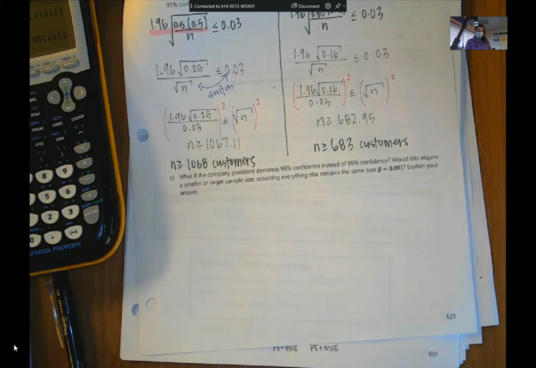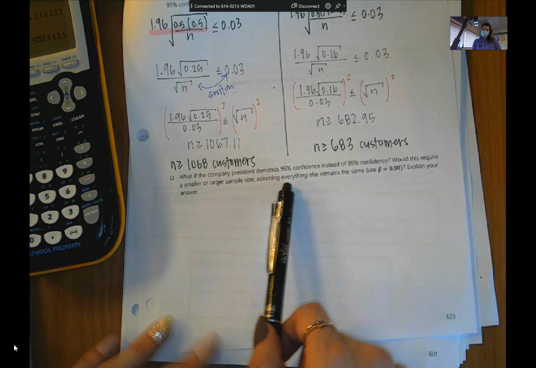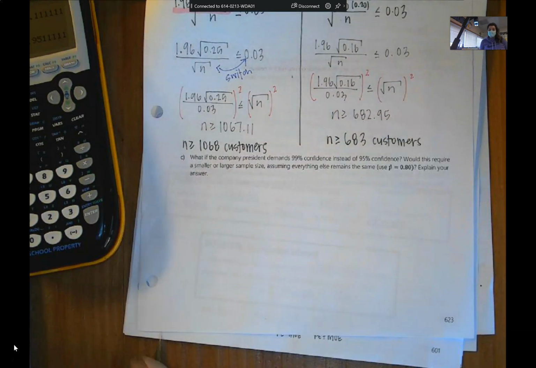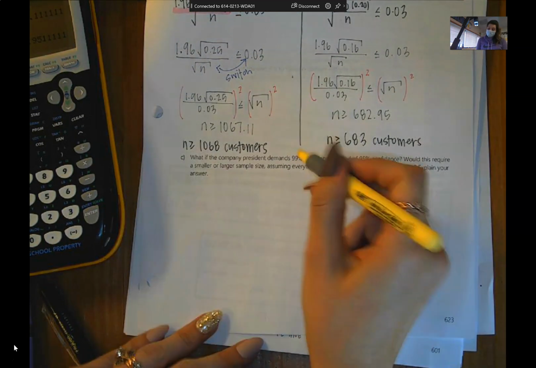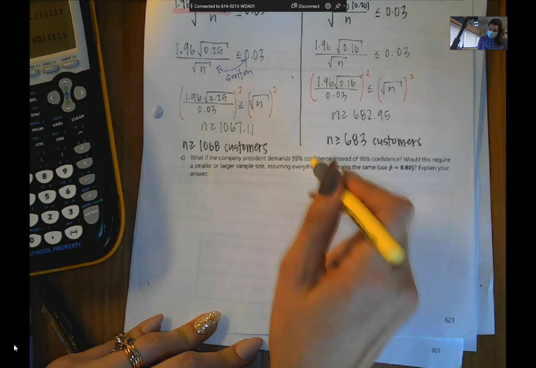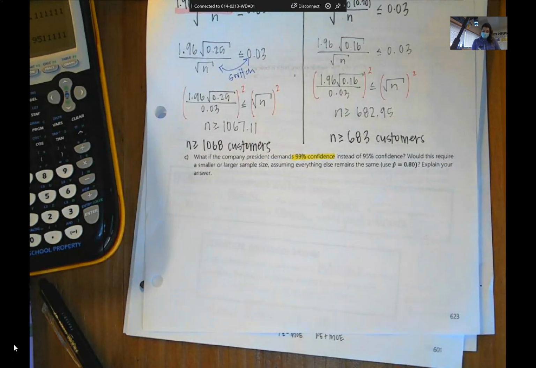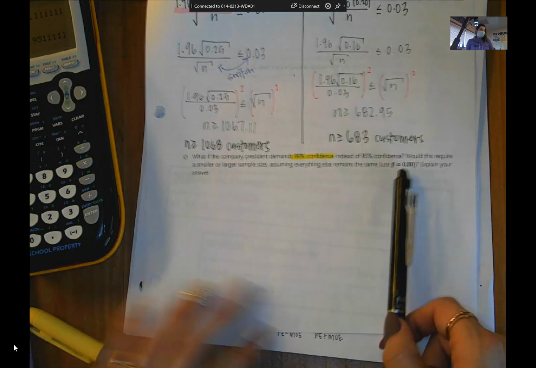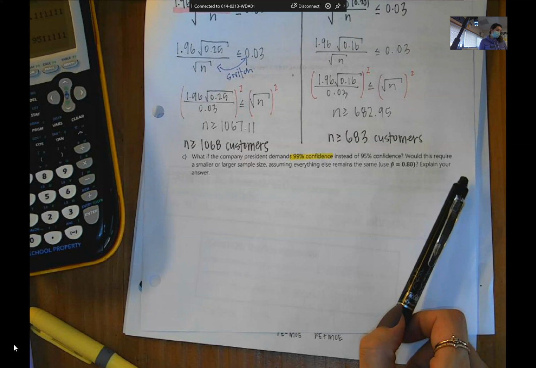So then part C says, what if the company's president demands 99% confidence instead of 95? Would this require a larger or smaller sample size, assuming everything else remains the same? And they want you to use a p hat of 0.80.